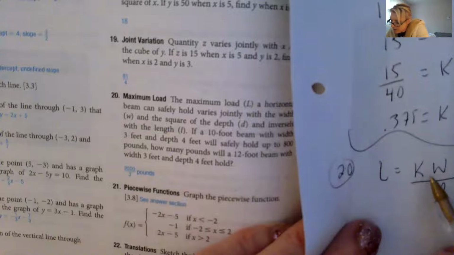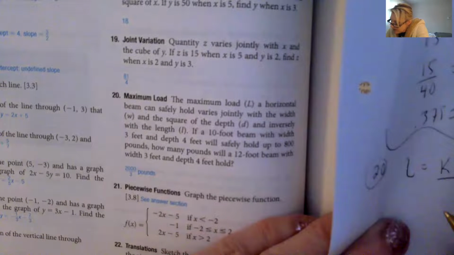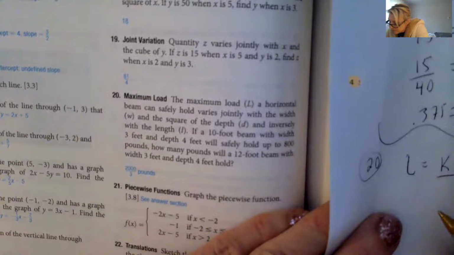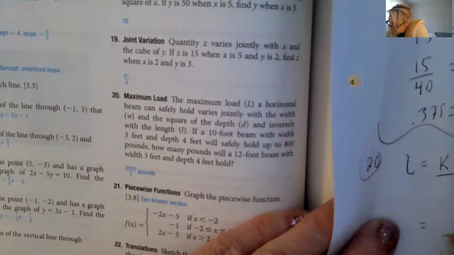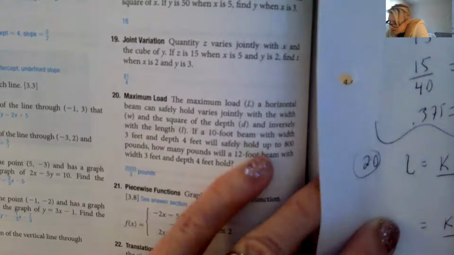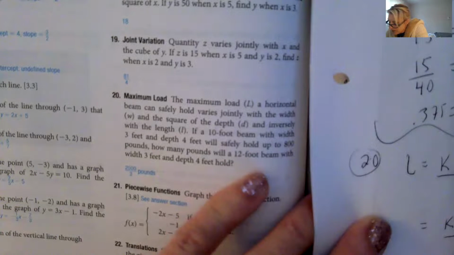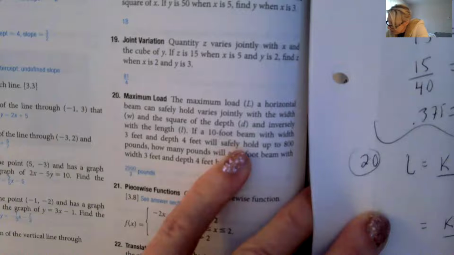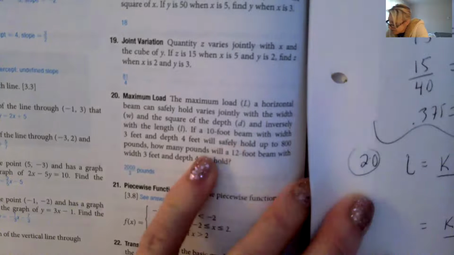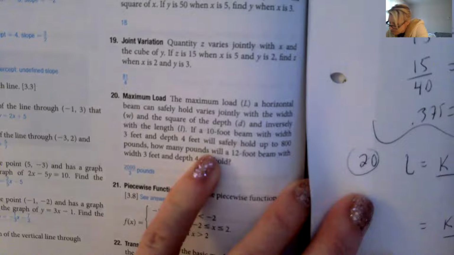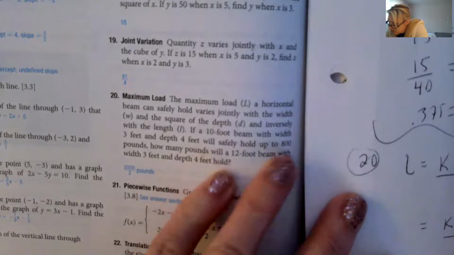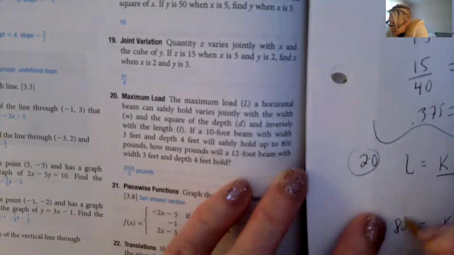So we have to solve for K. So it says if a 10-foot beam, so the length is 10, with width 3, so 3 for W, and depth is 4, and that gets squared, holds up to 800 pounds.